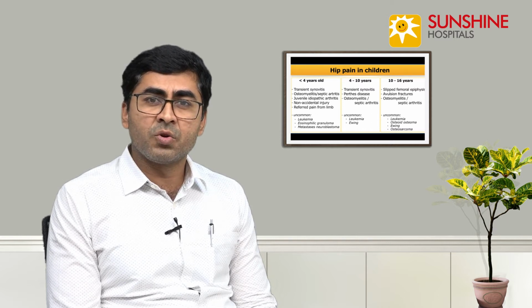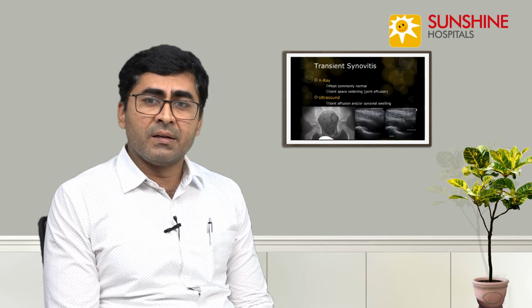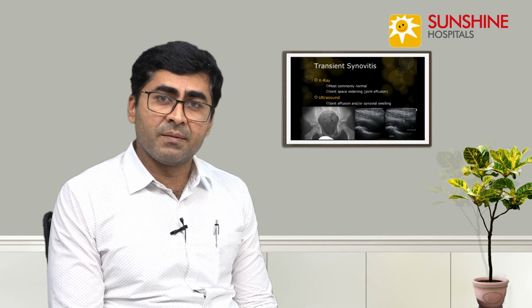The common problem seen in this age group is congenital hip dislocation, and that term is not used now. It's called DDH, or developmental hip dysplasia. The other problems which can happen in this age are probably developmental coxa vara or congenital coxa vara sometimes, and then transient synovitis hip and septic arthritis hip as well.